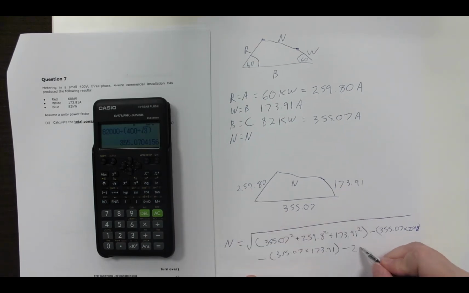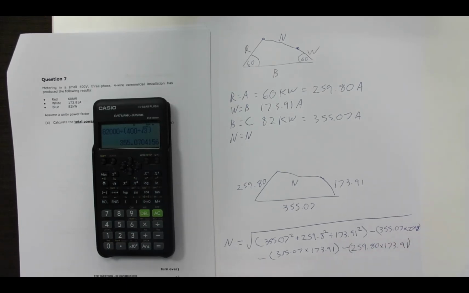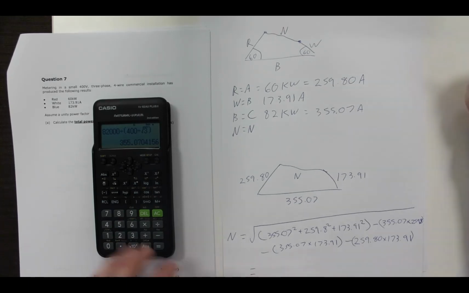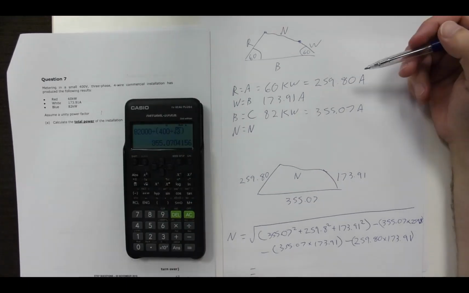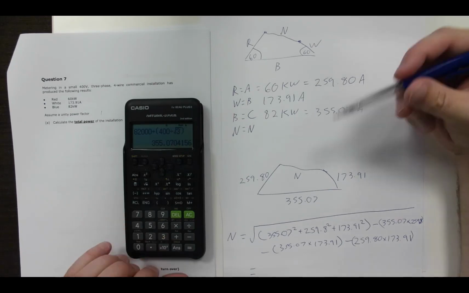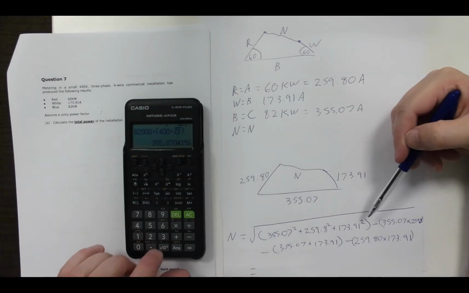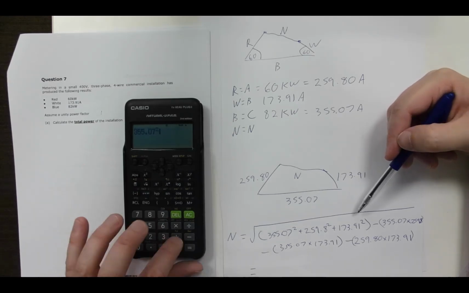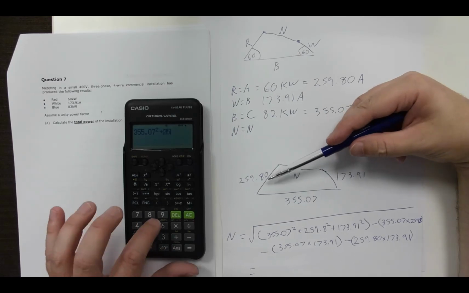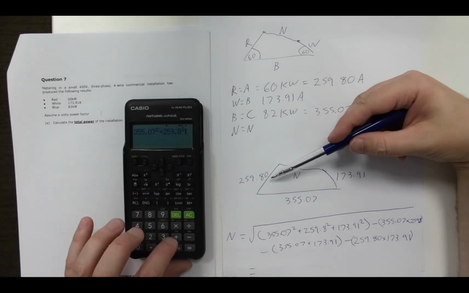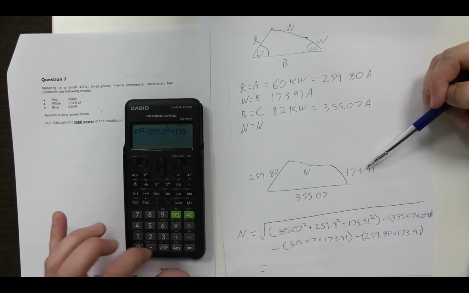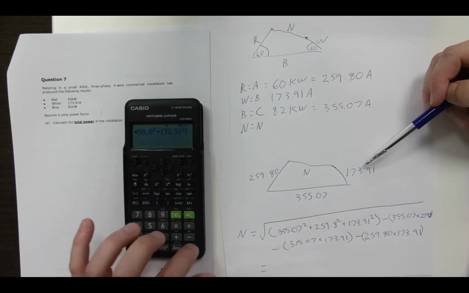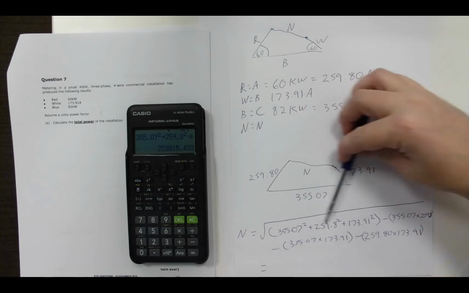So 259.80 times 173.9 in brackets. I hate typing this one in. You'll see why I like the other version as I go through this. So first, put in that bracket, which is the easiest way to put it in the calculator. 355.07 squared plus 259.8 squared plus 173.91 squared equals. So that gives me the total of that bracket.